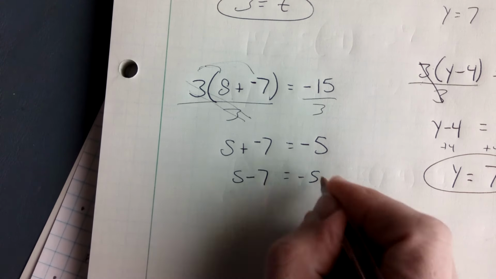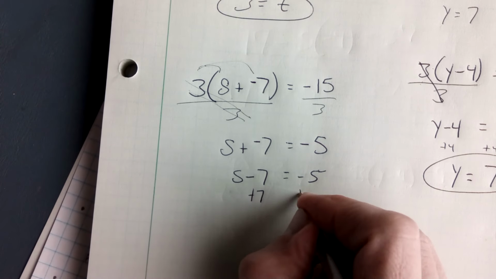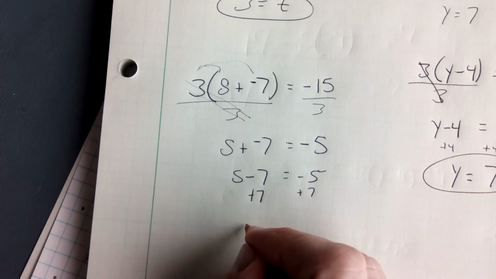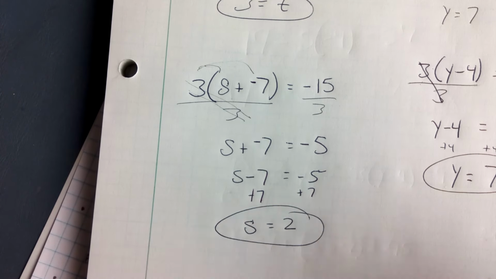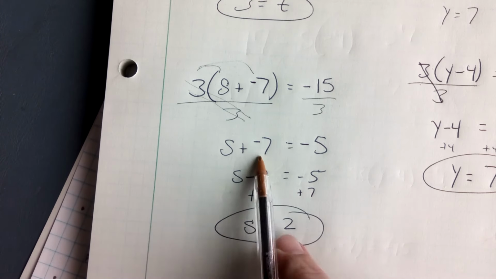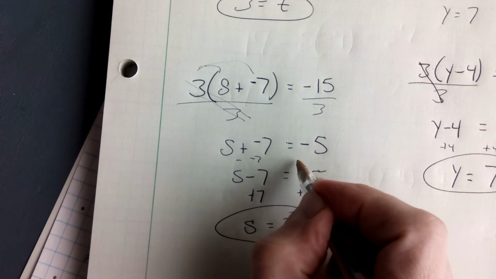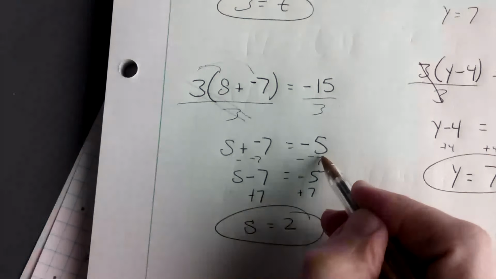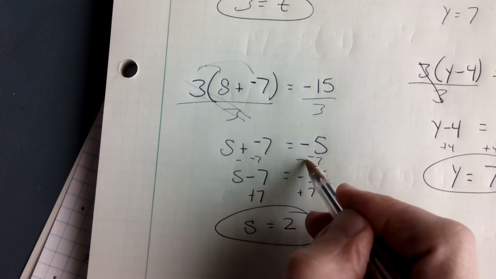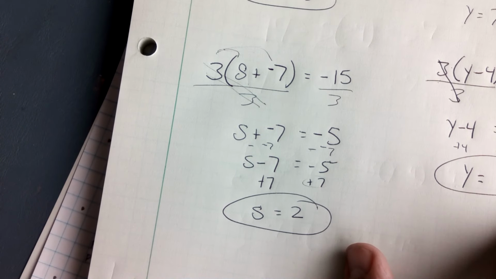Then I just realized that I have to add 7 to both sides. Add 7 to both sides. That gives me S equals 2, right? The mistake students make is they go, let's subtract a negative 7, and then they mess up. They subtract 7 and not minus a minus, which becomes plus 7. Be very, very careful with your signs on these multi-step equations.